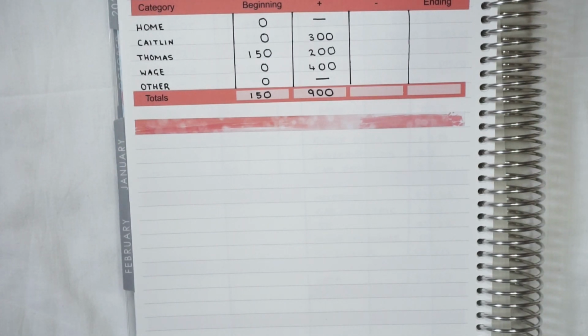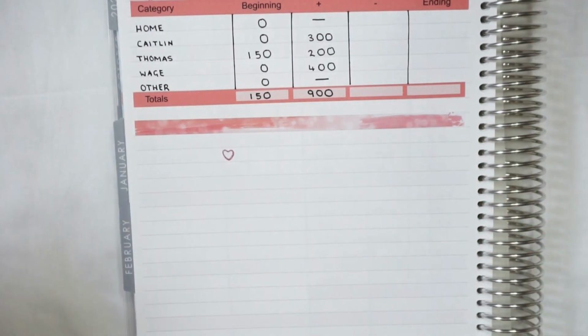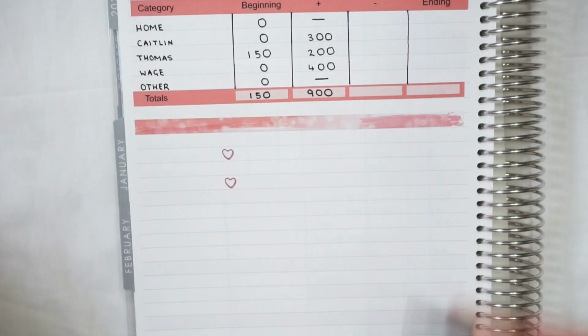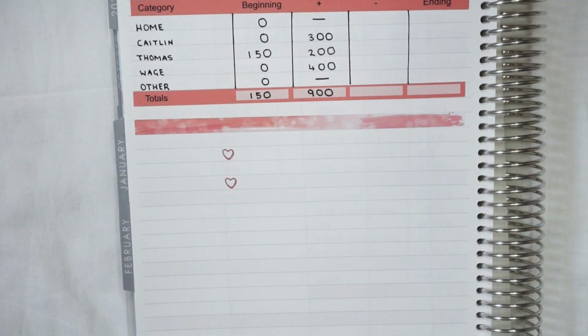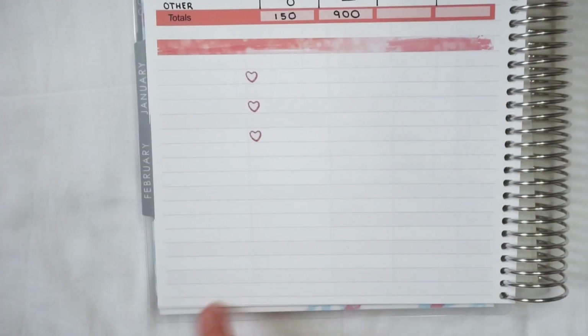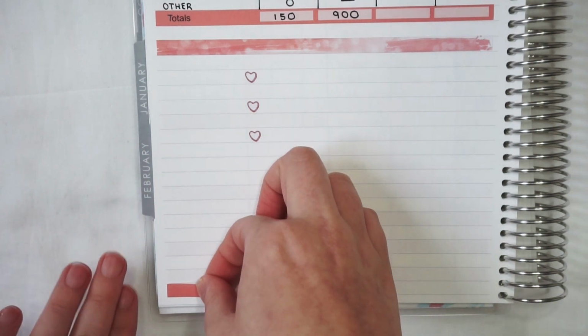So I think I'm going to use the pink hearts, and these are leftovers from my Bella Planella kits. I don't usually use the hearts, they're more for if you want to mark any days that are not in the month. So I'm just going to space them out, and I can write down anything that crops up at the end of the month. And then I'm just going to put a little bit of washi at the bottom to close this page off. And then that is our sinking funds all set up.